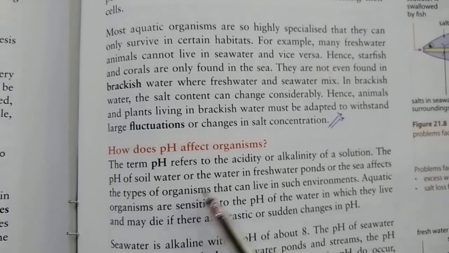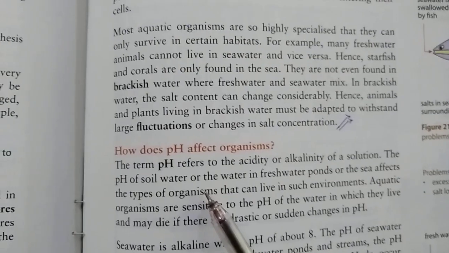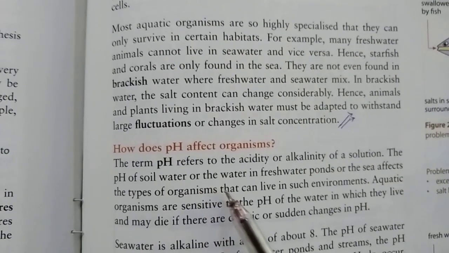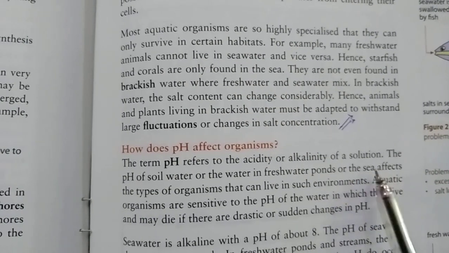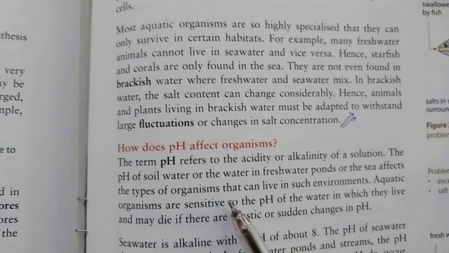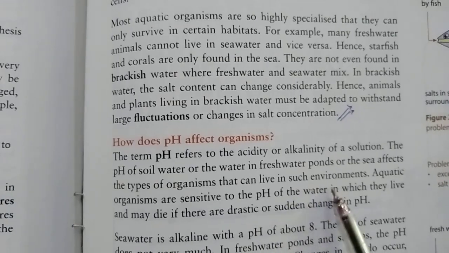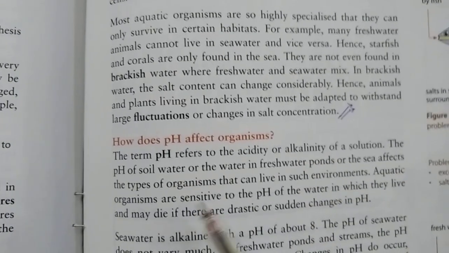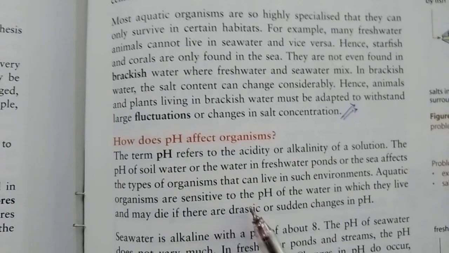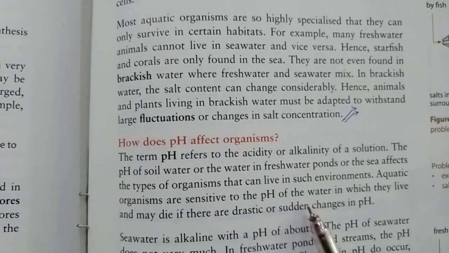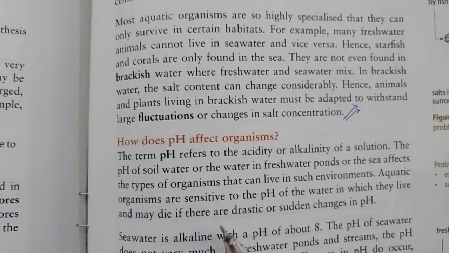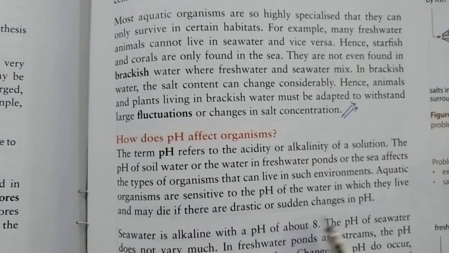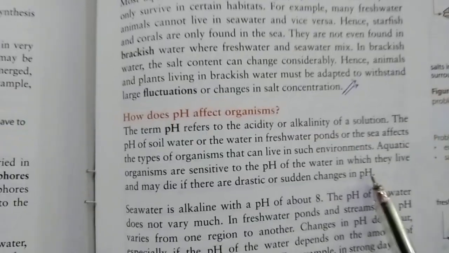The pH of soil, water, or the water in freshwater ponds or the sea affects the types of organisms that can live in such environments. Aquatic organisms are sensitive to the pH of the water in which they live and may die if there are drastic or sudden changes in pH.